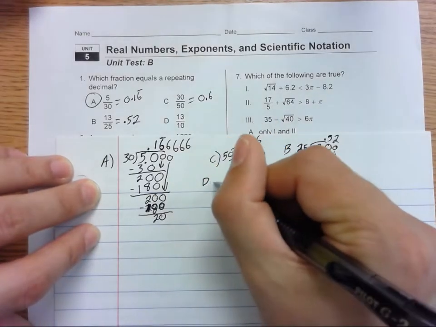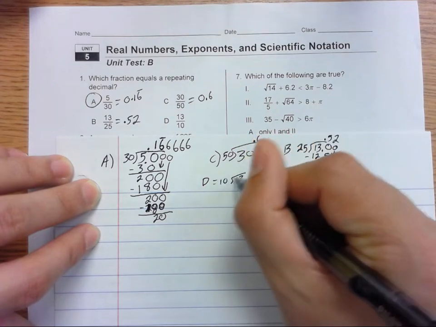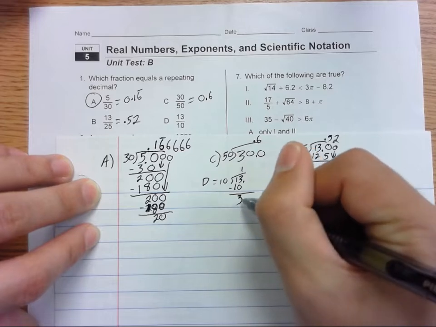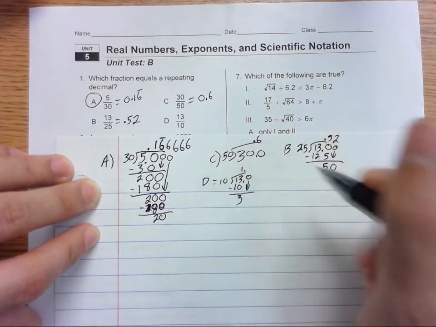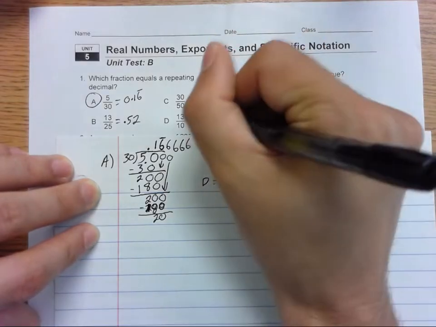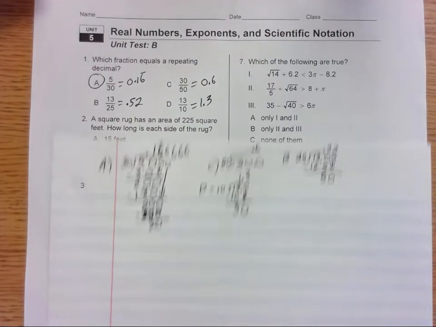And for D, 13 divided by 10. 10 goes into 13 once. Minus and get 3. Add a decimal, 0, and bring it down. 10 goes into 30 3 times. So the answer to 1 has to be A.